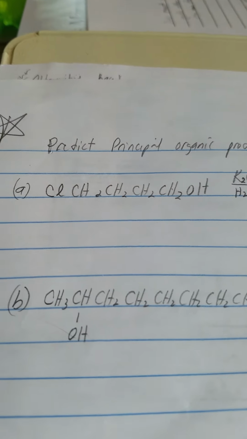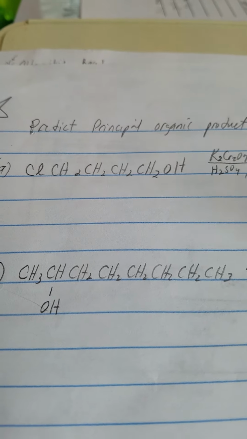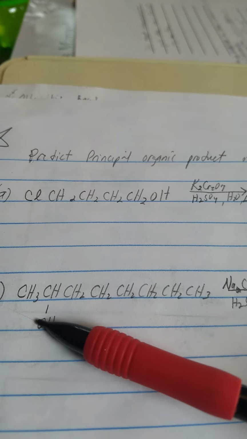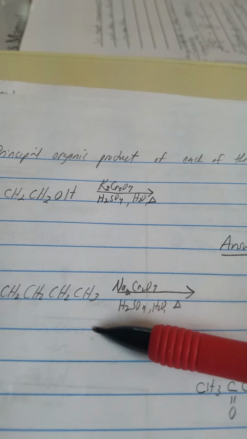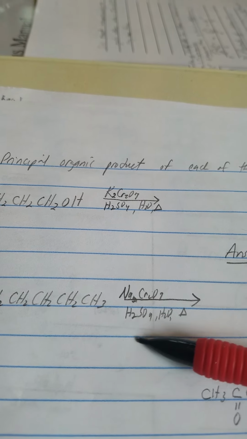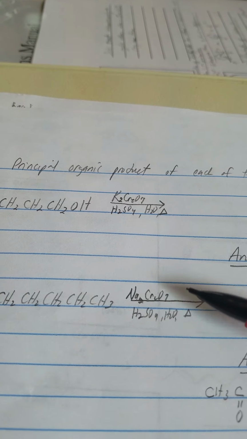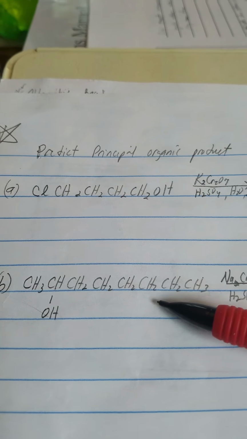If we look at the second example, we have this molecule, which is actually a secondary alcohol, reacting with, again, a strong oxidizing agent, our sodium dichromate, and all the other things. So since it's a secondary alcohol, we're going to make a ketone.